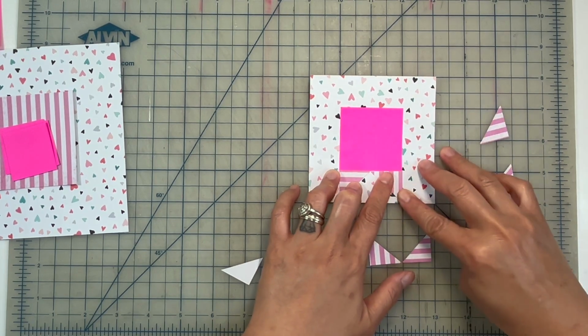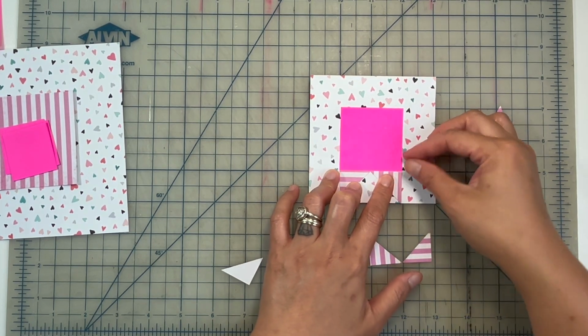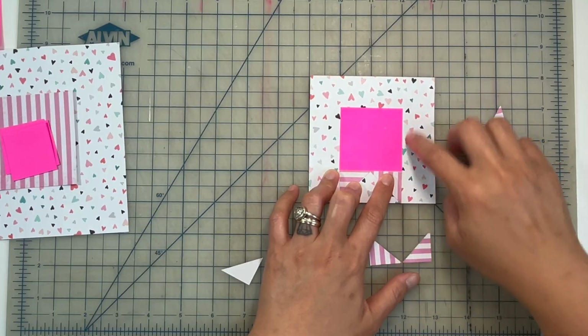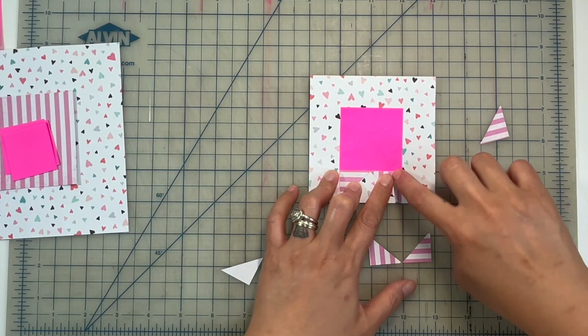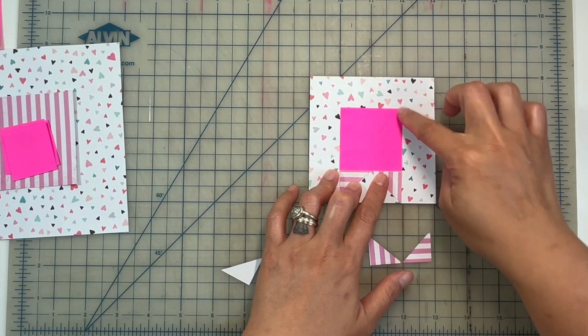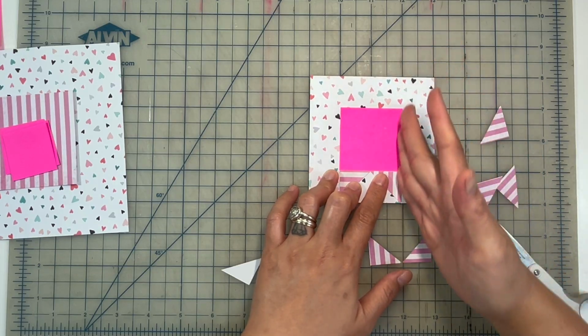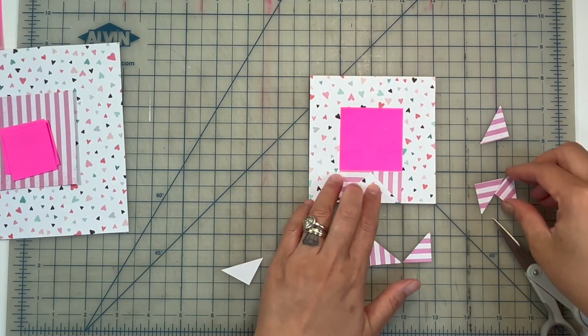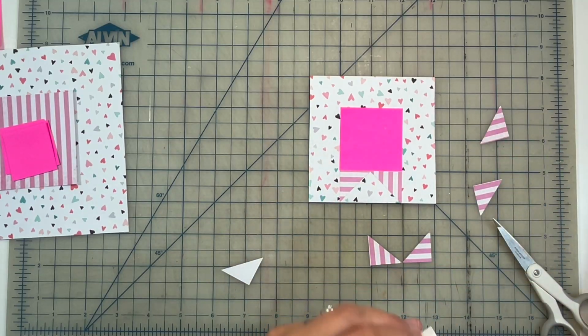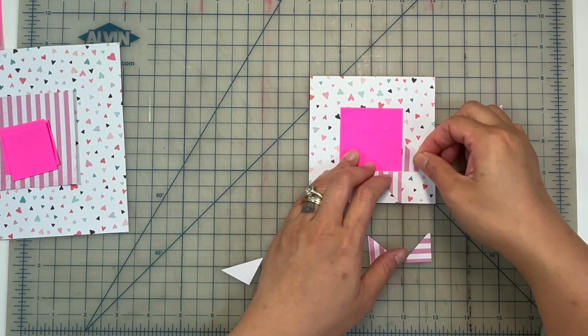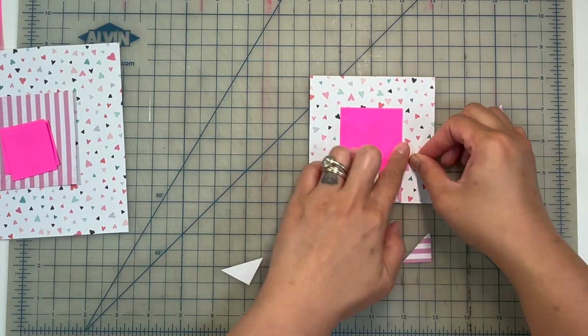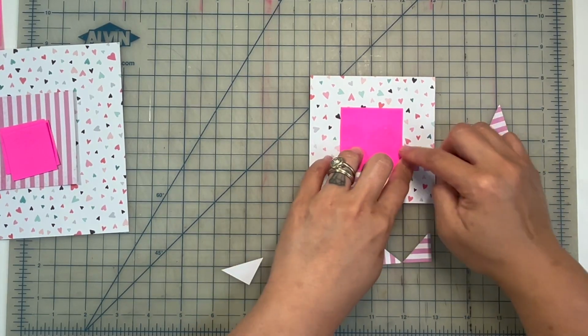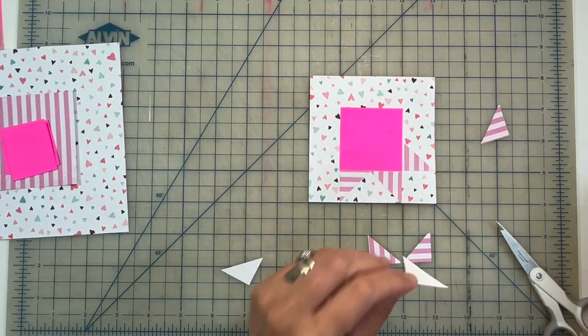When I glue this, I just need to line up the edge of this all the way down to the edge of the square. I don't really have to measure, I just glue. Again, this one goes that way.